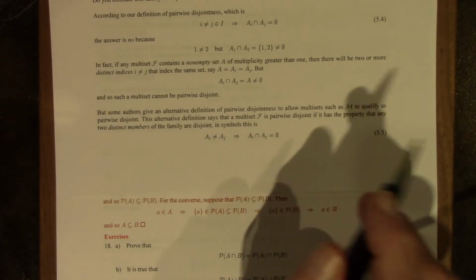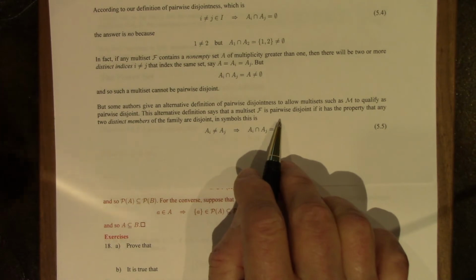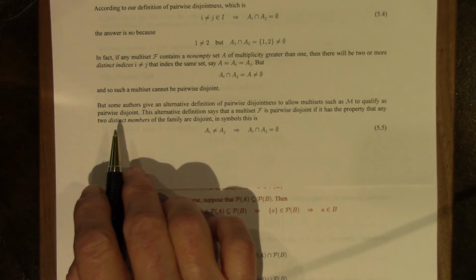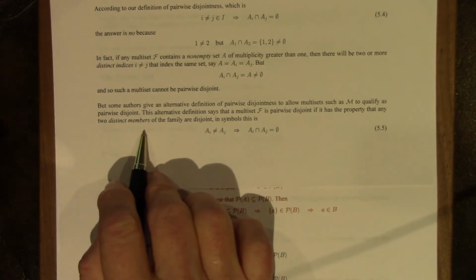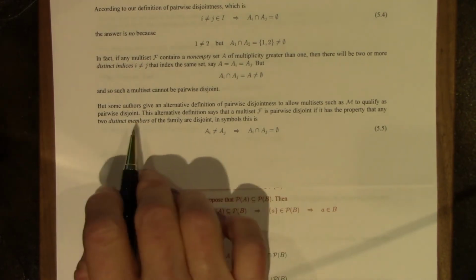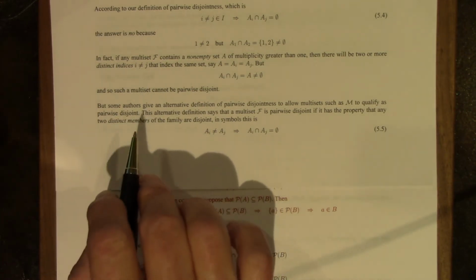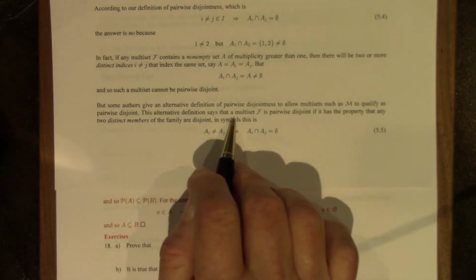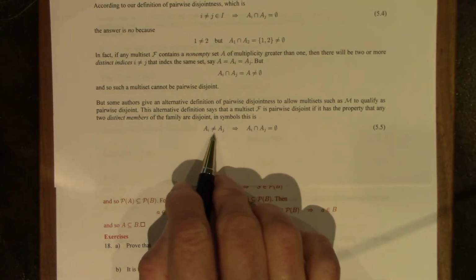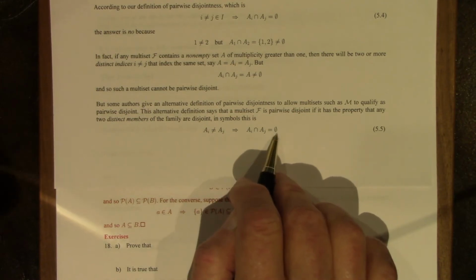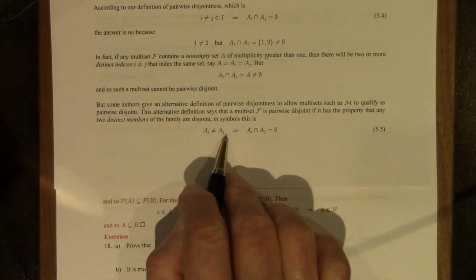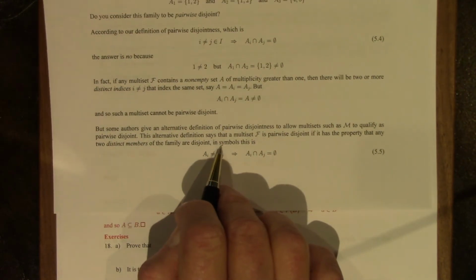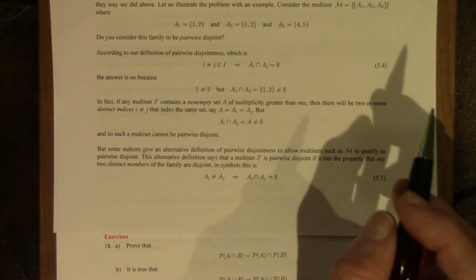And the alternative definition says that a multiset F is pairwise disjoint if it has the property that any 2 distinct members of the family are disjoint. Never mind the indices. If the members are distinct, they have to be disjoint. So if A_i is different from A_j, then the intersection has to be empty. I didn't say i different from j. I said A_i different from A_j. So that is different.